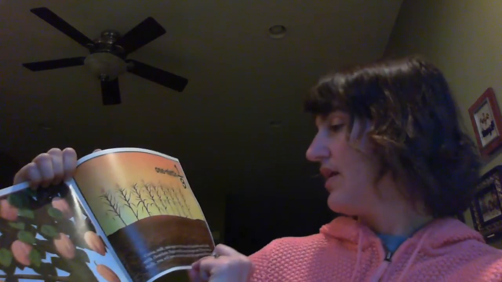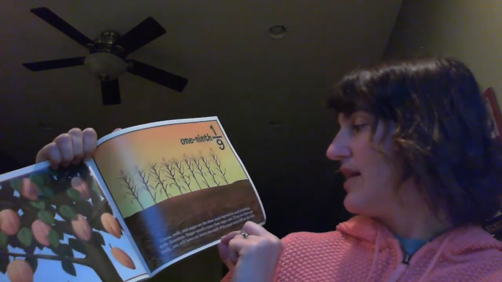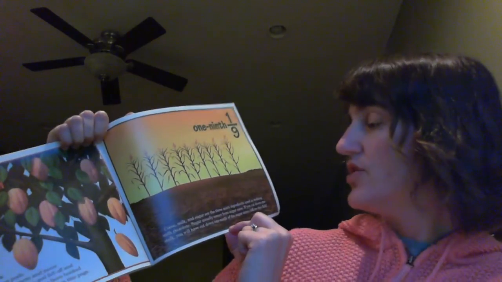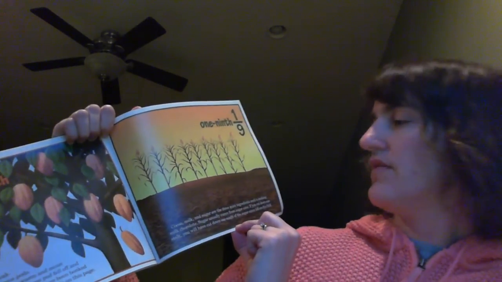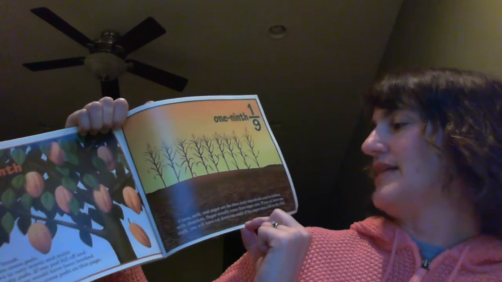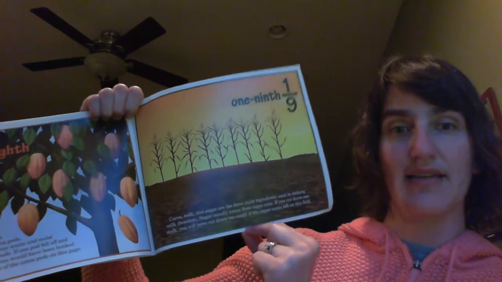1/9. Cocoa, milk, and sugar are the 3 main ingredients used in making milk chocolate. Sugar usually comes from sugar cane. If you cut down one stalk, you will have cut down 1/9 of the sugar canes in this field.